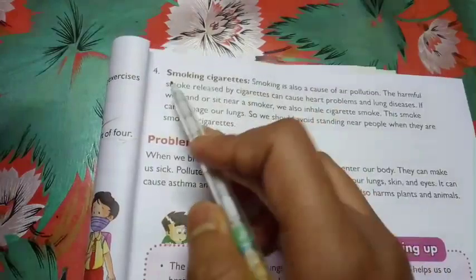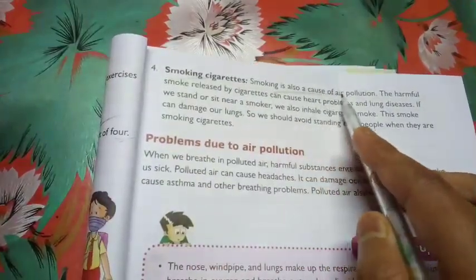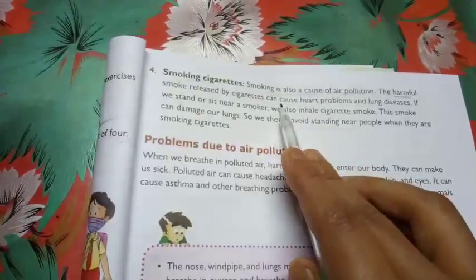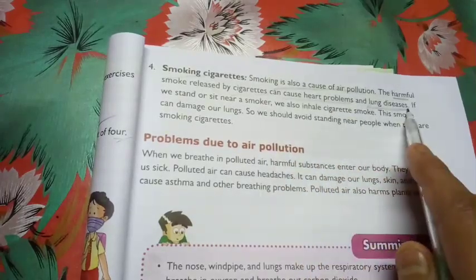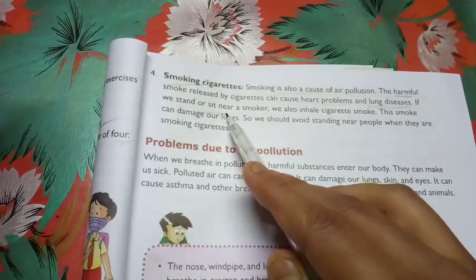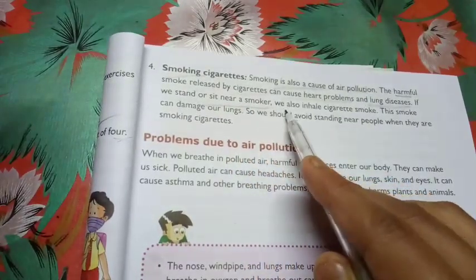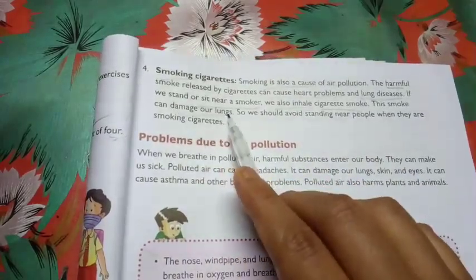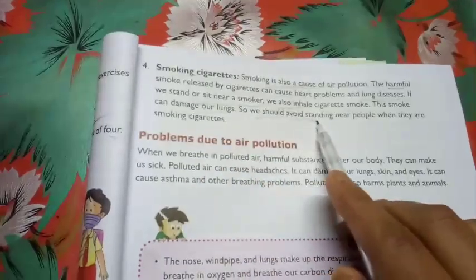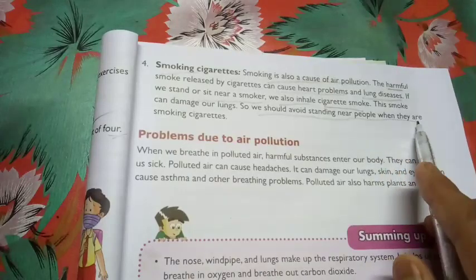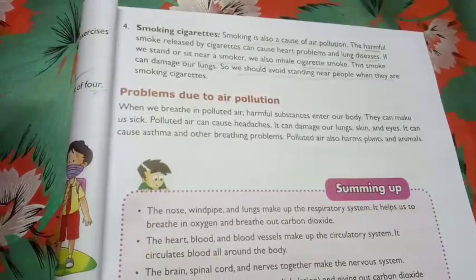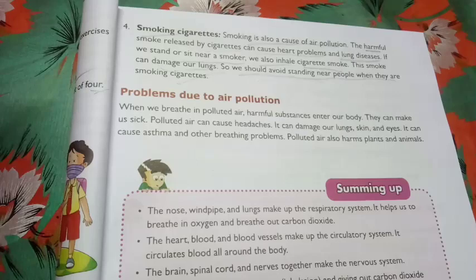The next reason is all about smoking. Smoking is also a cause of air pollution. The harmful smoke released by smoking items causes heart problems and lung diseases. If we stand or sit near those, we also inhale that smoke. This smoke can damage our lungs. So, we should avoid standing near people when they smoke. So, we should not be there.